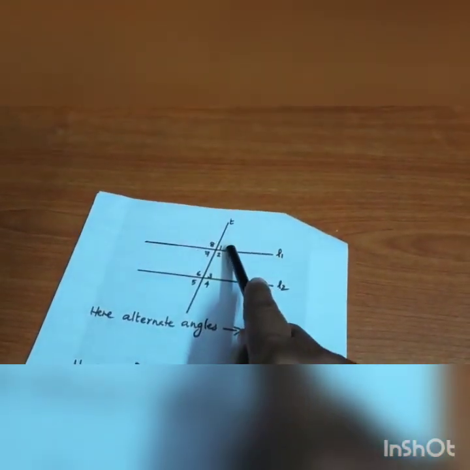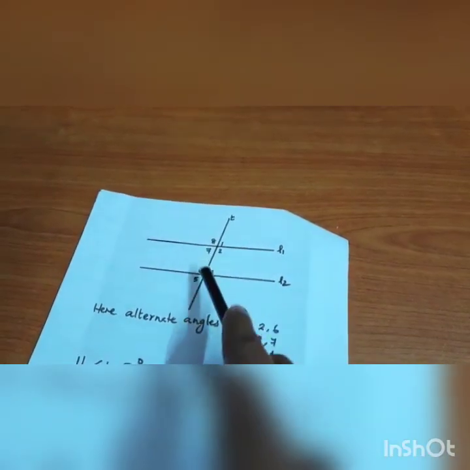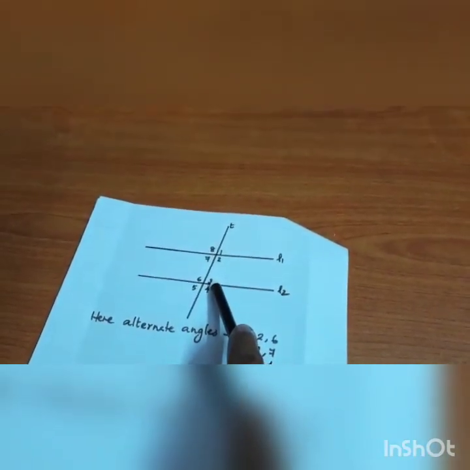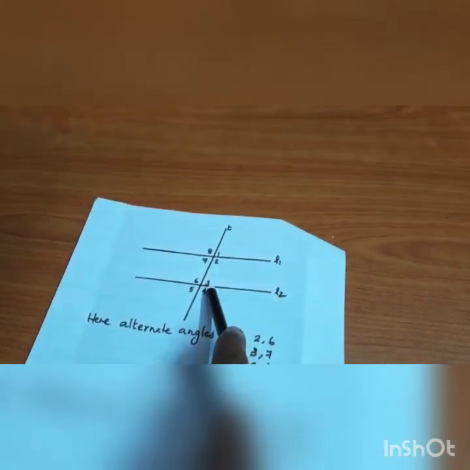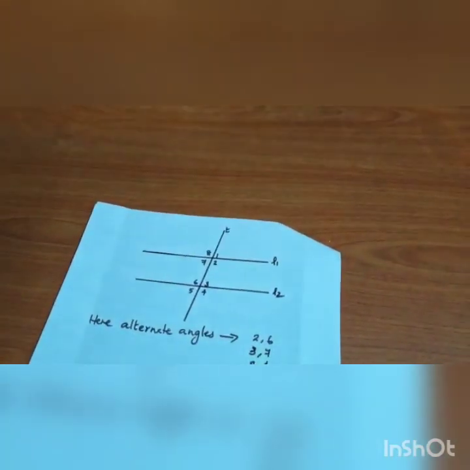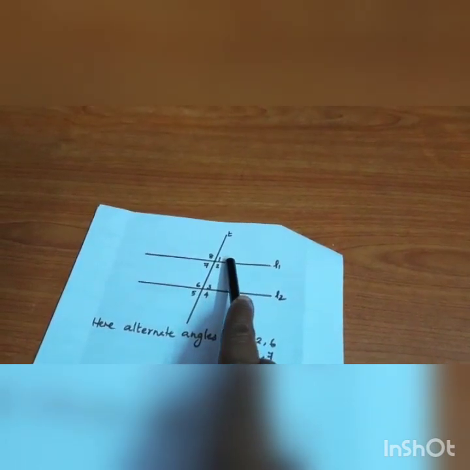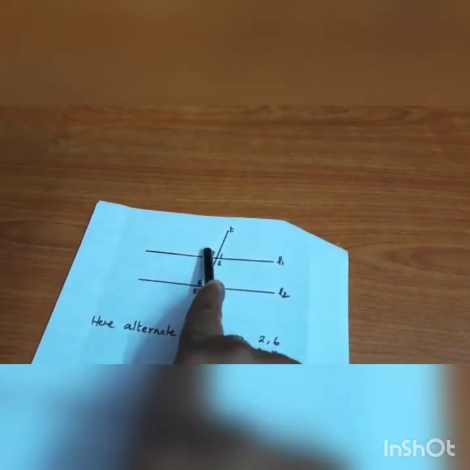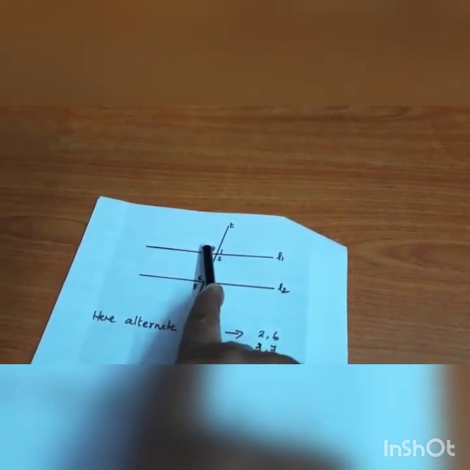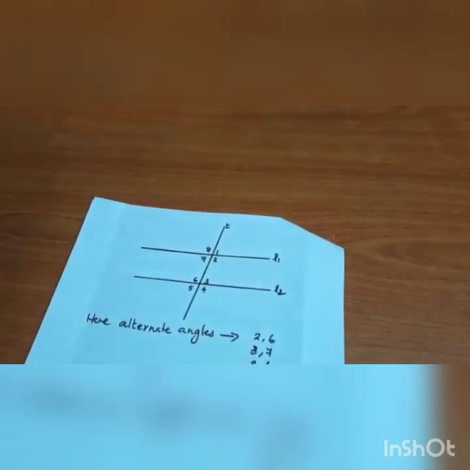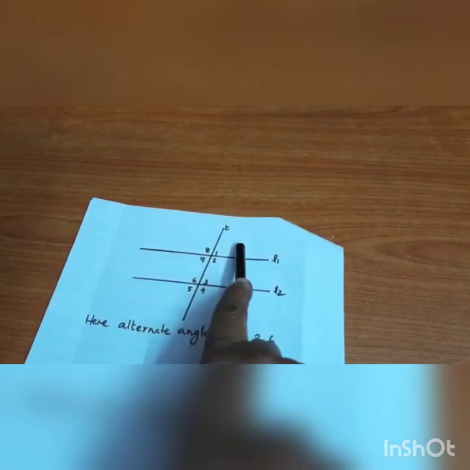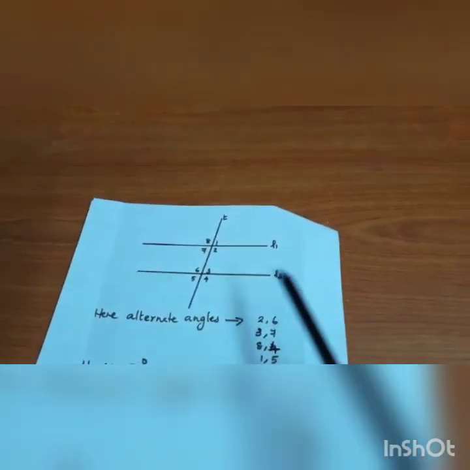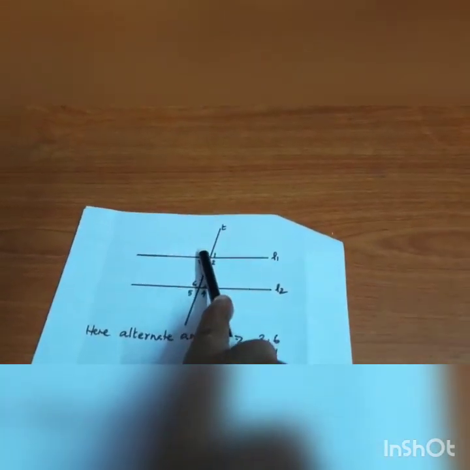Angle 1 is equal to 50 degrees. Therefore, what about angle 3? That is also 50 degrees. Why? Angle 1 and angle 3 are corresponding angles. Then, angle 1 is equal to 50 degrees and angle 8 is equal to 130 degrees. Why? Angle 1 and angle 8 are linear pairs. They are supplementary. Angle 8 is 130 degrees.